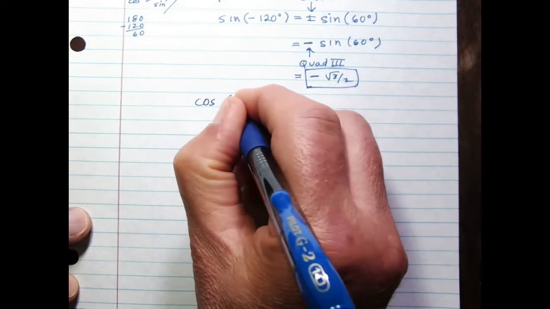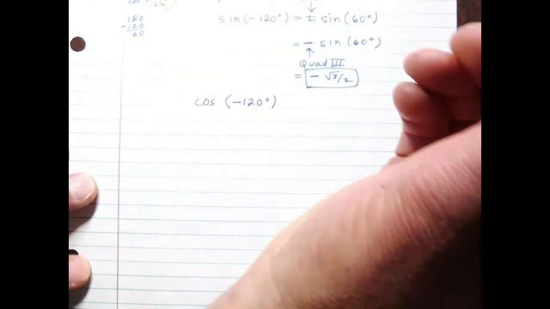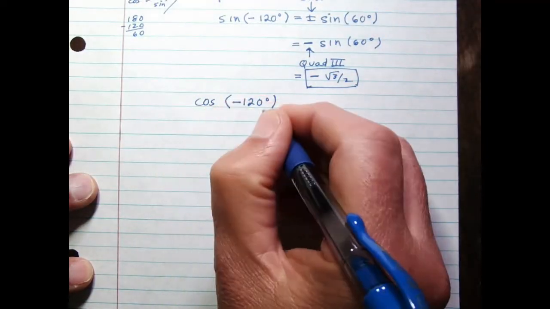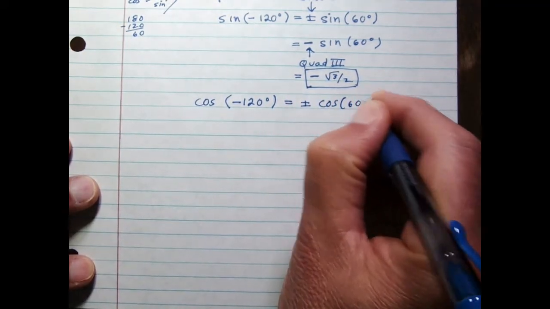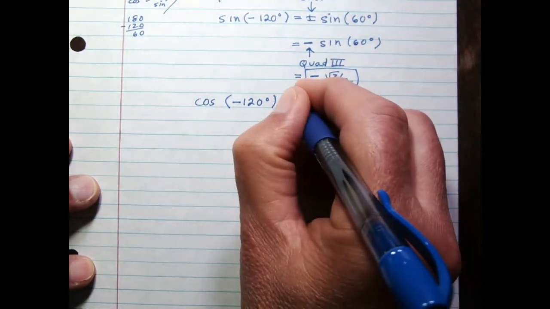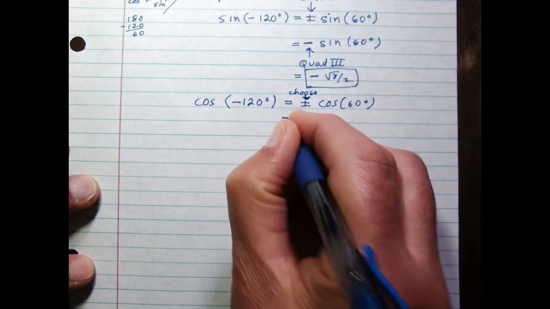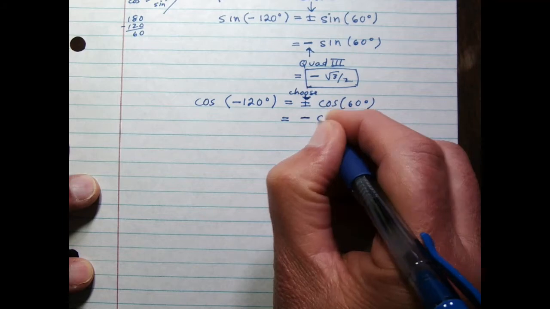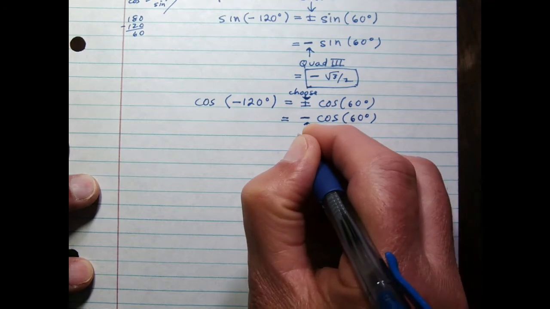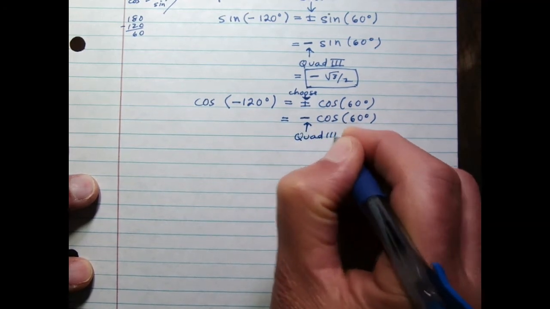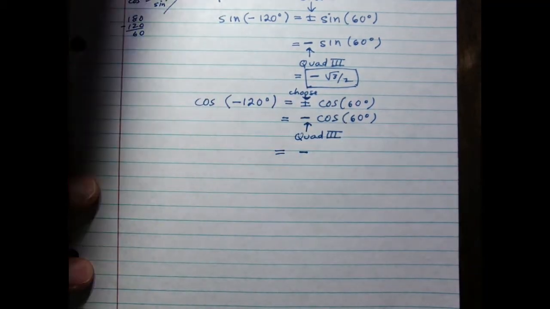Cosine of negative 120 degrees. The negative is crucial here because positive 120 is in a totally different location. Cosine of negative 120 degrees is plus or minus cosine of the reference angle, 60 degrees. Again, we've got to choose. And it's going to be negative, right? Because we're in quadrant 3, where both sine and cosine are negative. So that's a quadrant 3 choice. And that's going to be negative cosine of 60 degrees.